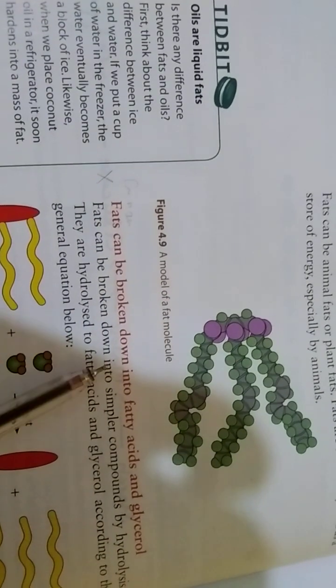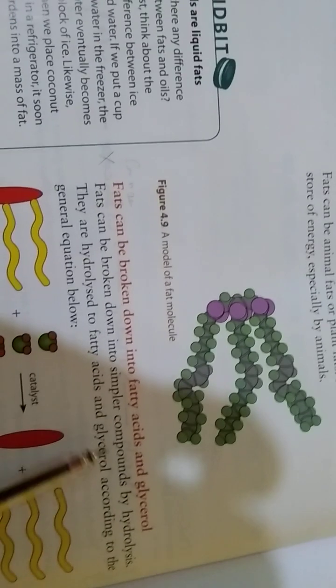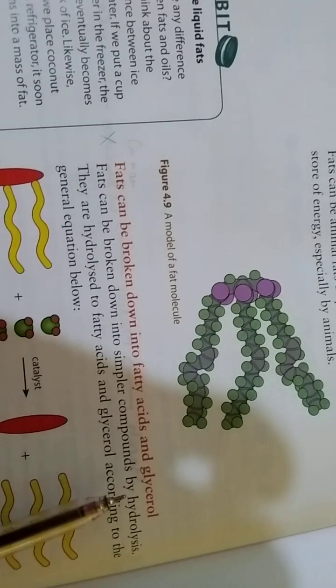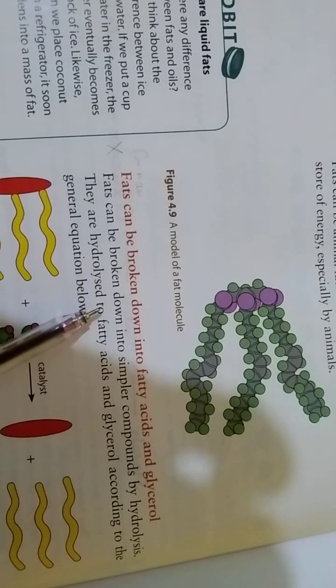Fats can be broken down into fatty acids and glycerol. Fats can be broken down into simple compounds by hydrolysis. They are hydrolyzed to fatty acids and glycerol according to the general equation below.